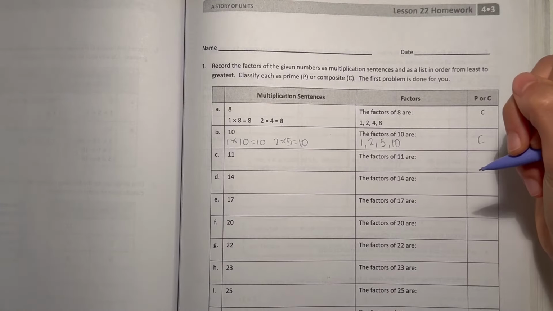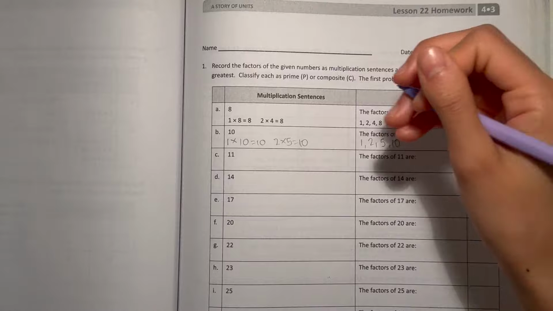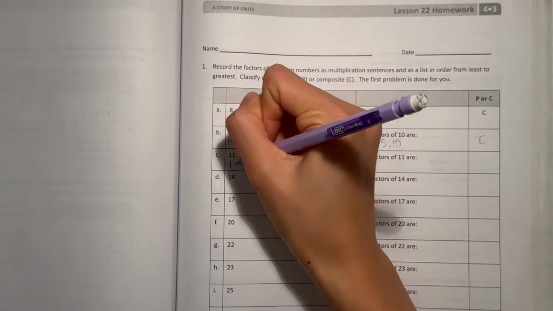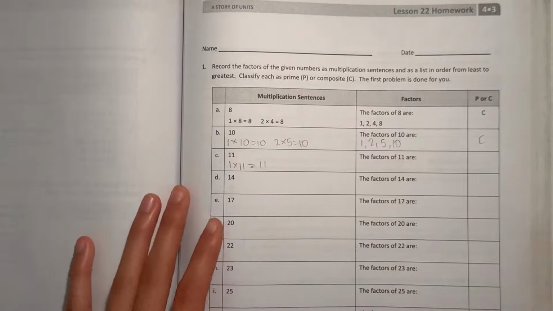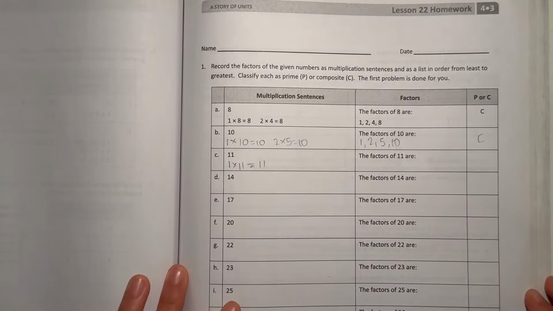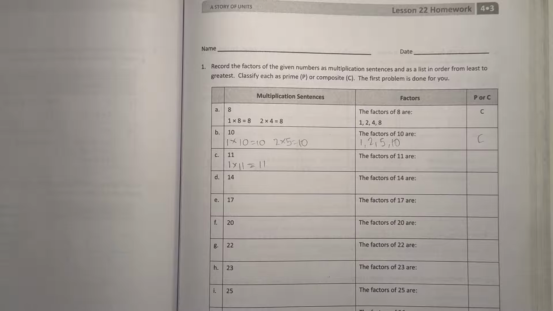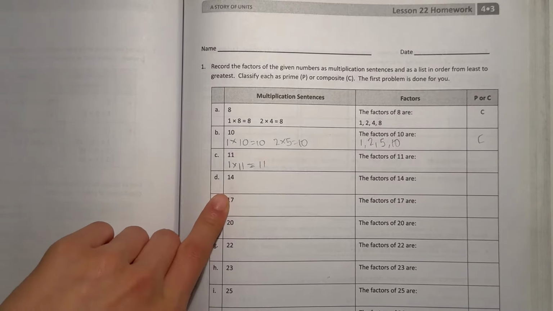Alright, let's look at C. 11. So start with 1. 1 times 11 equals 11. Since 11 is odd, note that even numbers will always be composite since 2 will always go into every even number, so it will always have 2.